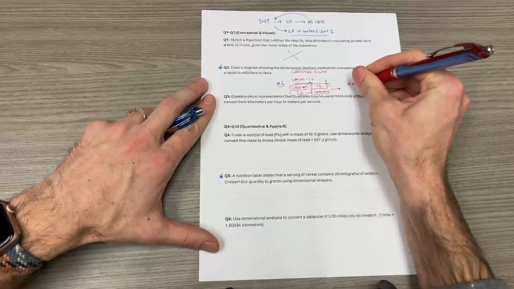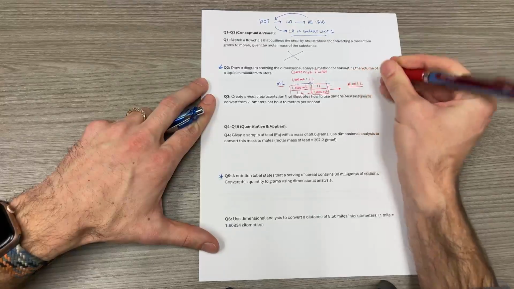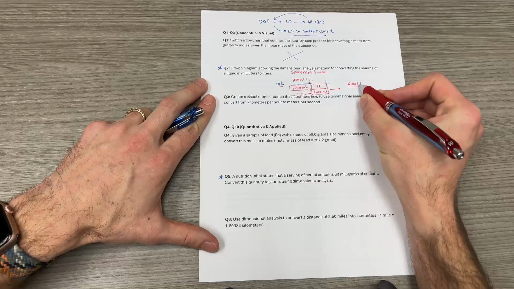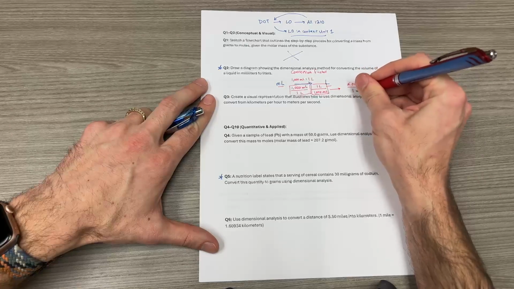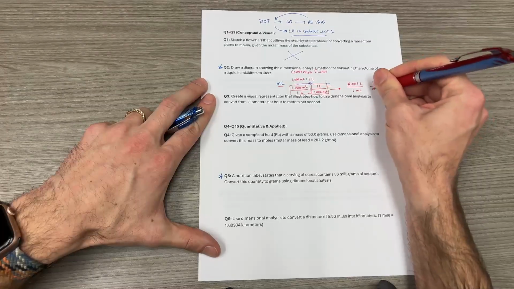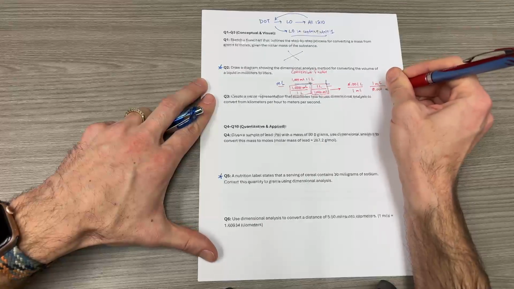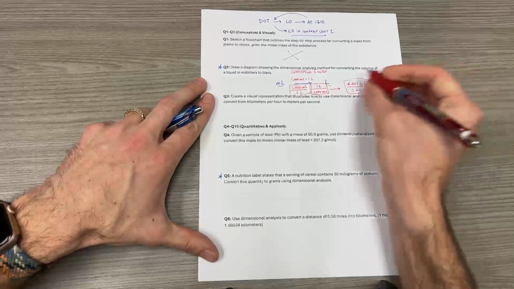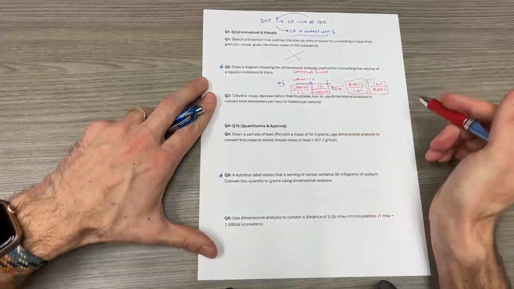But there's no reason that I can't report this as 1 times 10 to the negative 3, 0.001 liters is 1 milliliter, which again gives me another version where I put liters on bottom and milliliters on top. These are the same conversion factor.